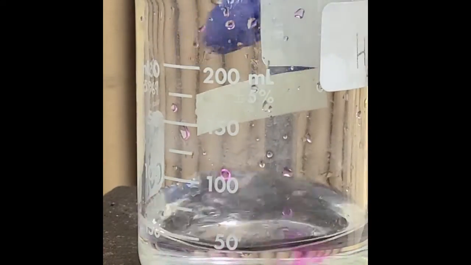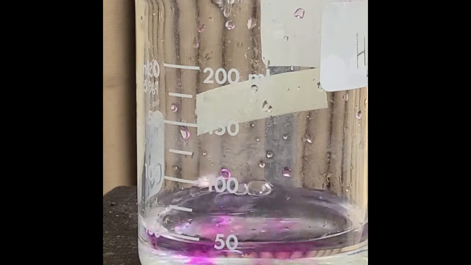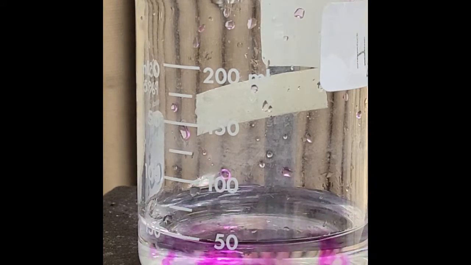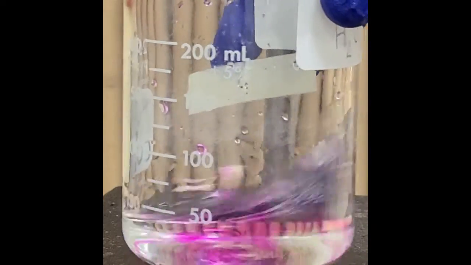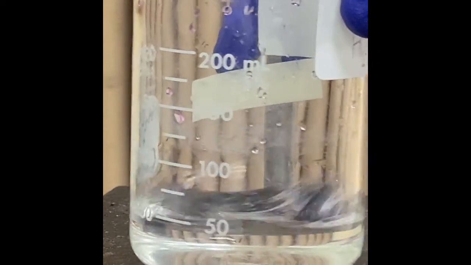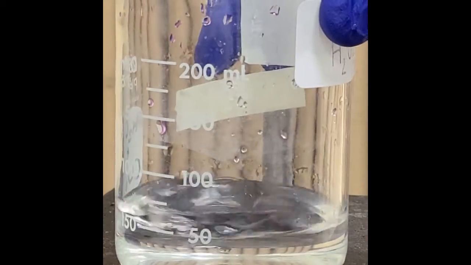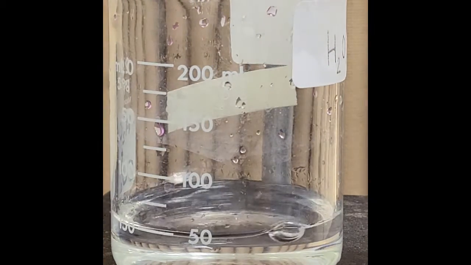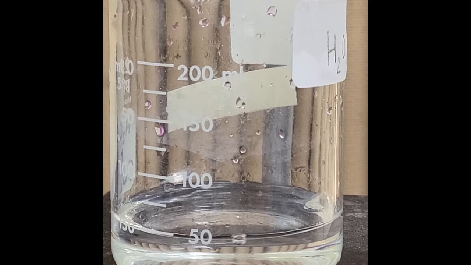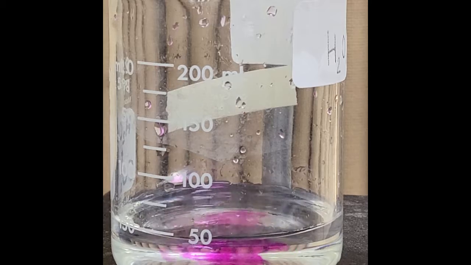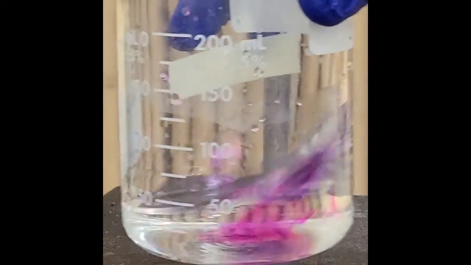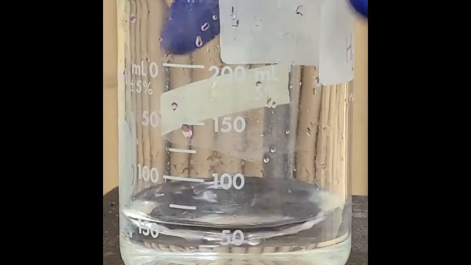Milliliters. And I'm going to start slowing it down a bit. This is going to be kind of like a light flicker on and off. So I'm going to go like 3 drops at a time. Like that, 4. Keep going.